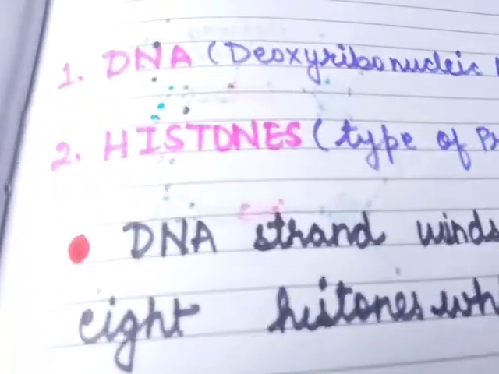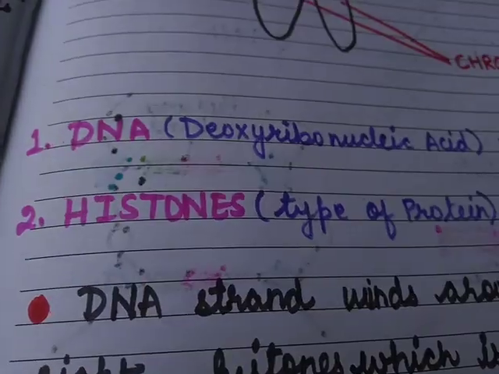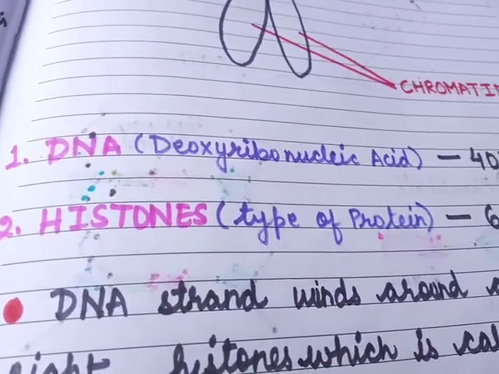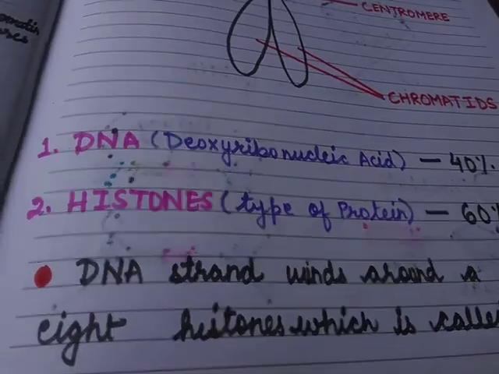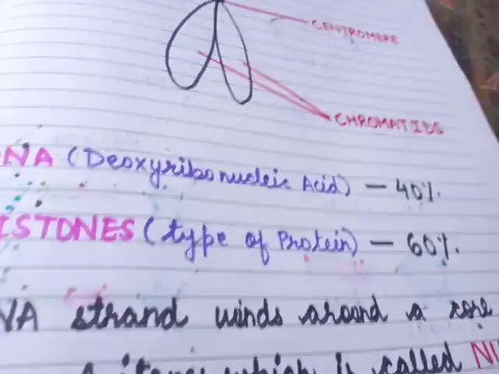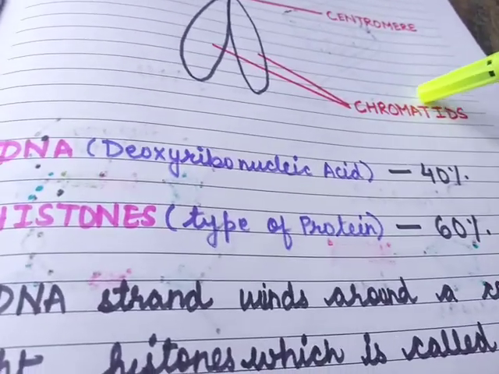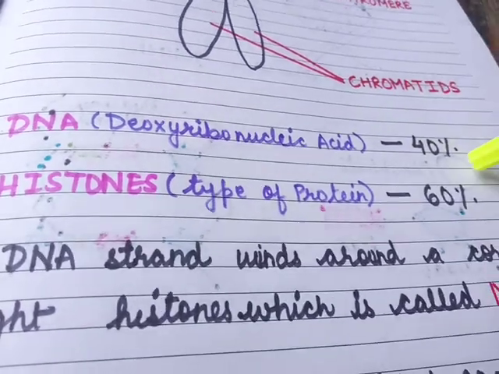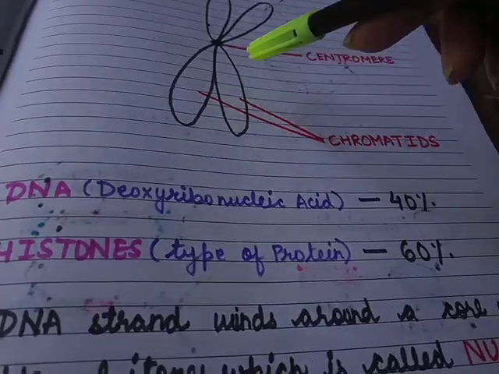Now, a typical chromatin material consists of DNA, that is deoxyribonucleic acid, and histone, which is a type of protein. The DNA is about 40% and histone is about 60% in the chromatin.